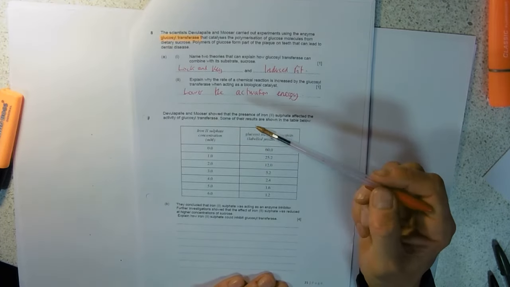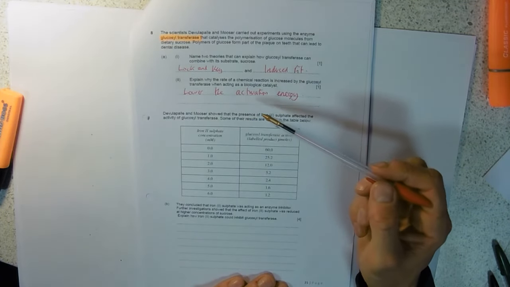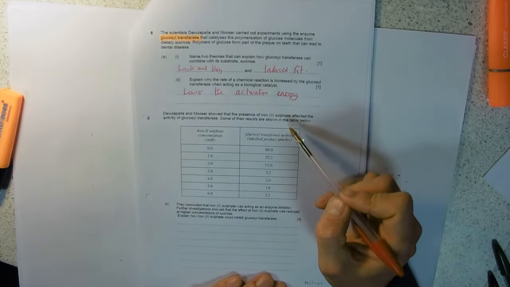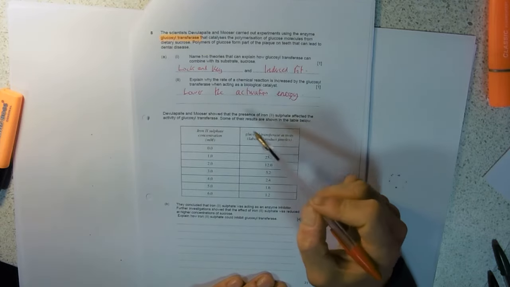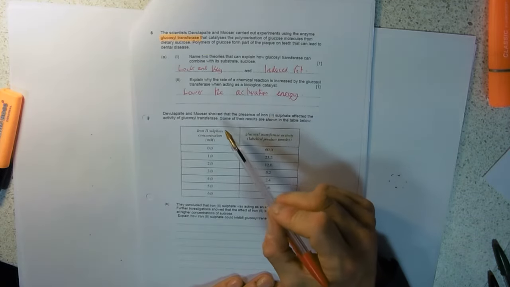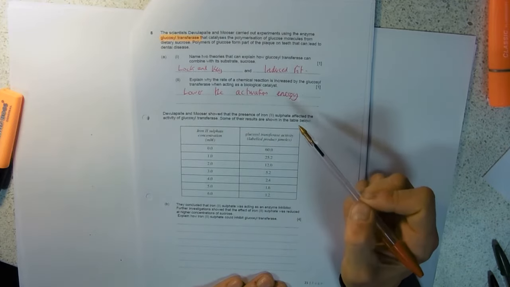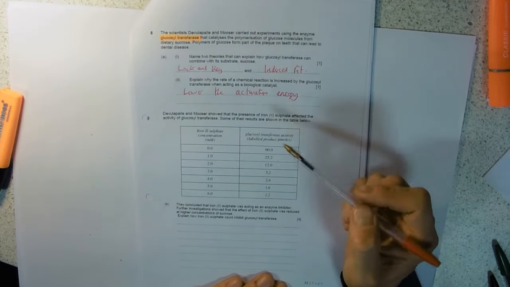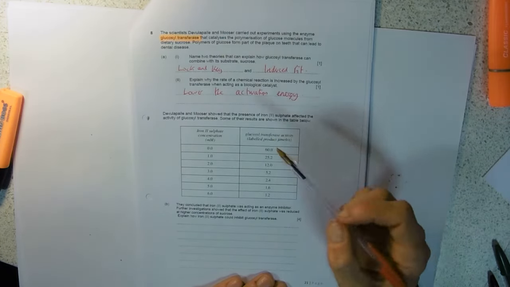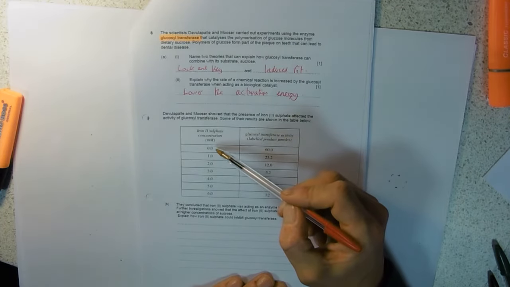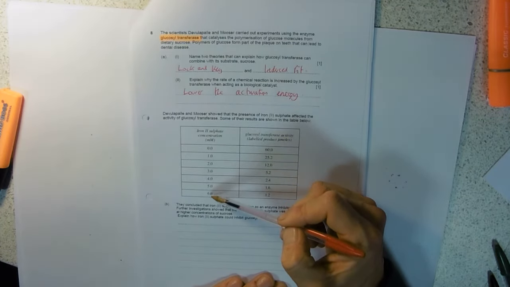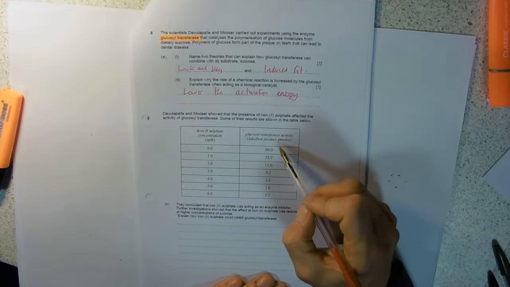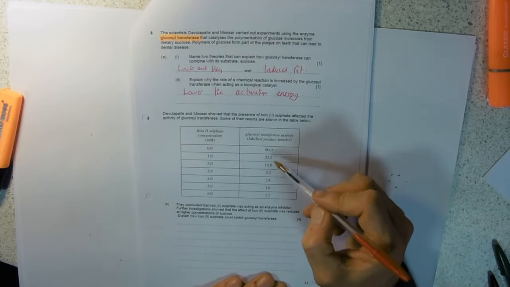Here's a data table. They showed that the presence of iron 2 sulfate, whatever that is, affected the activity of the glucosyl transferase enzyme, and the results are. So this stuff affects the enzyme activity. That sounds a bit like an inhibitor. And as we increase the concentration of the stuff, the activity in totally incomprehensible units goes down.